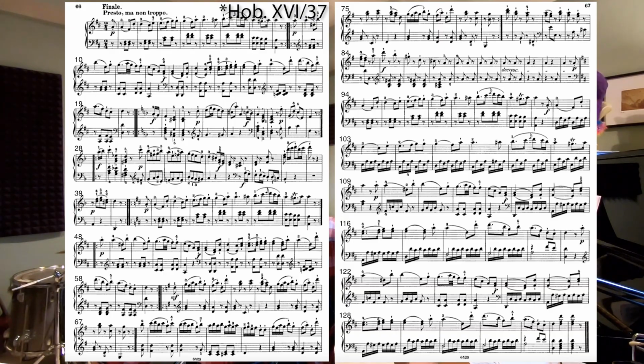So I want to take a look at one of my favorite rondos, and this one's by Haydn. This is from Sonata in D major, the last movement, of course. So let's go ahead and take a listen to this.